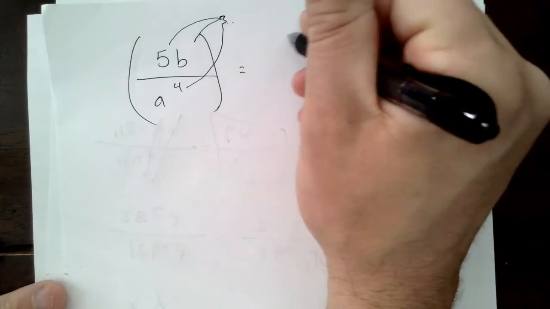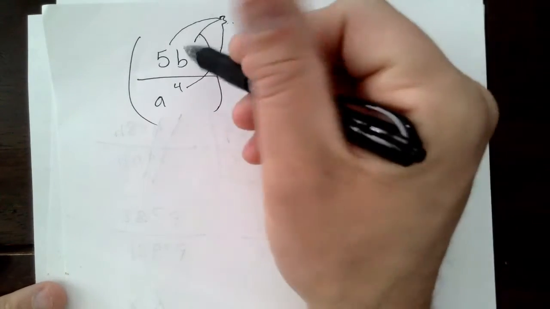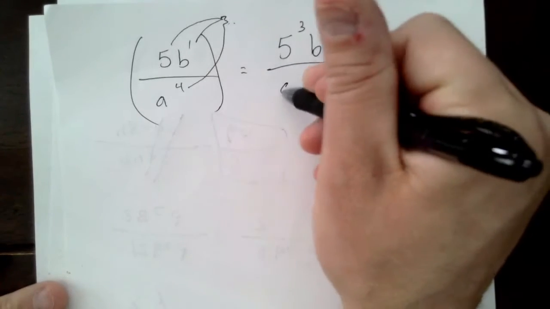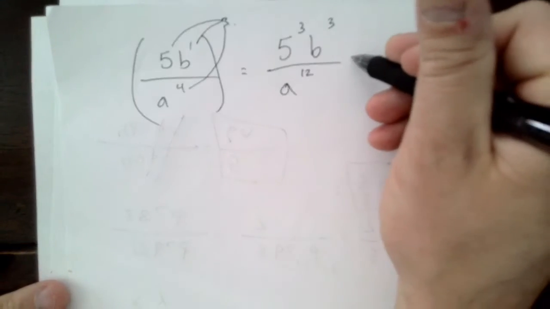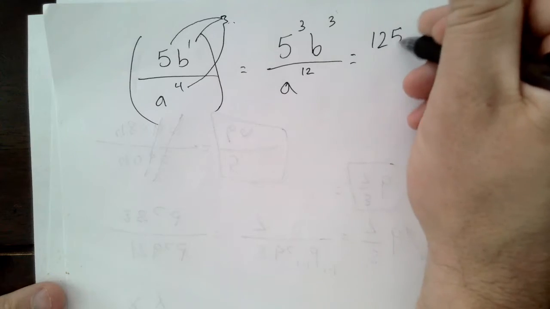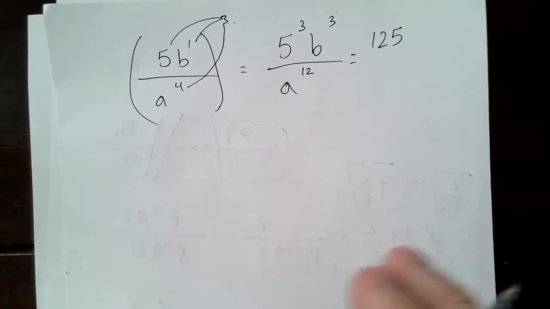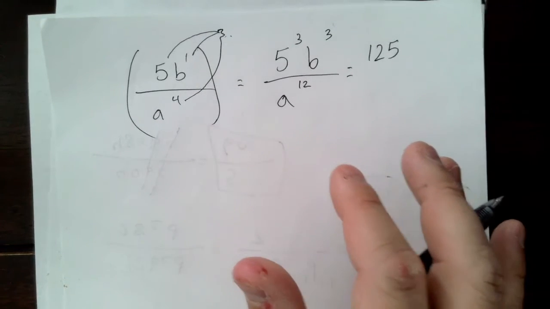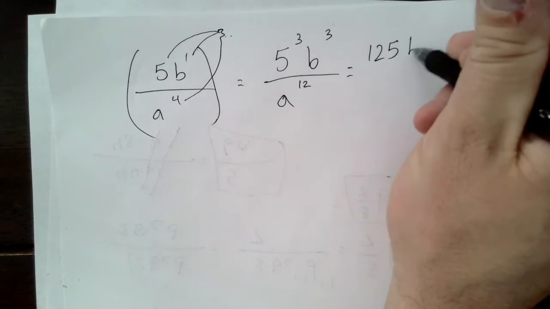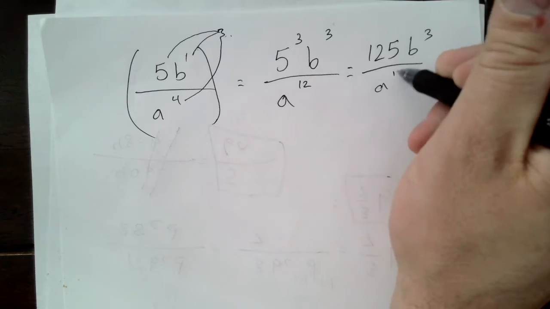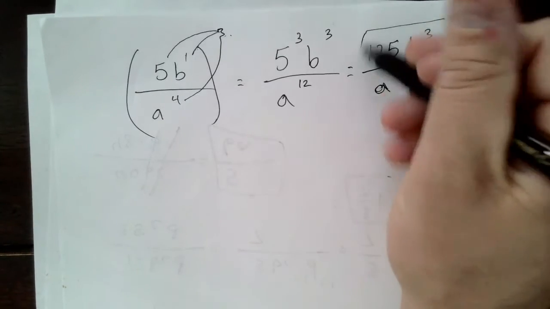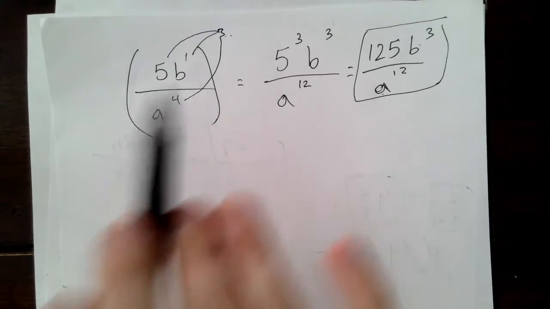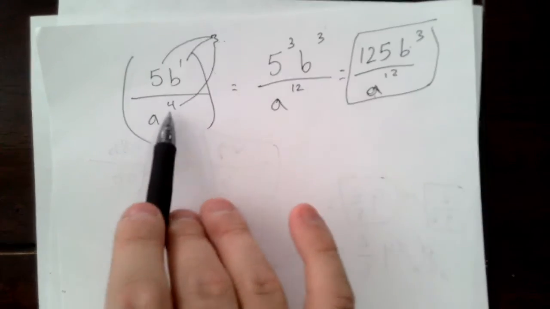So this is going to become 5 cubed. There's a 1 right here, and 1 times 3 is b to the third over a to the 12th. Or this thing reduces to 125. Can you guys see that even? So this thing reduces to 125b cubed over a to the 12th. And this cannot be reduced any farther because those are different bases. So even though there's an exponent up here, it also comes down here to the bottom.